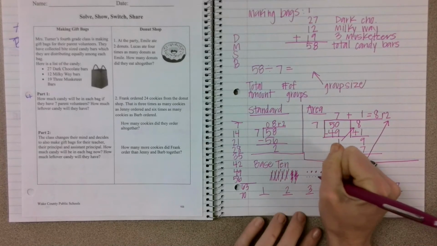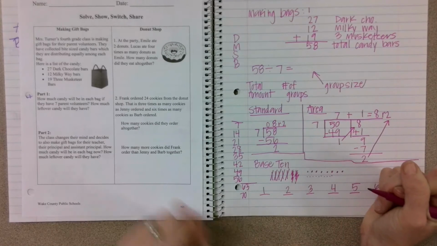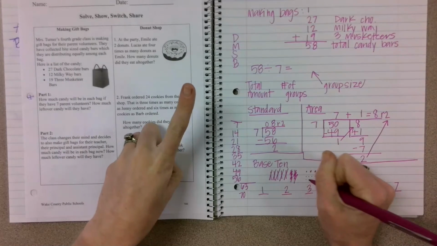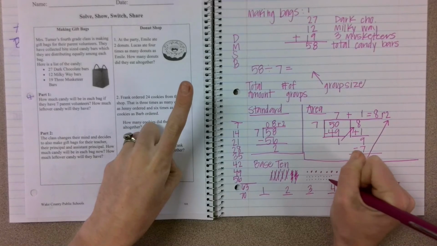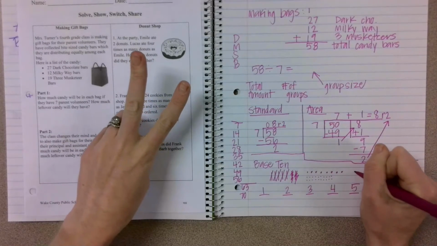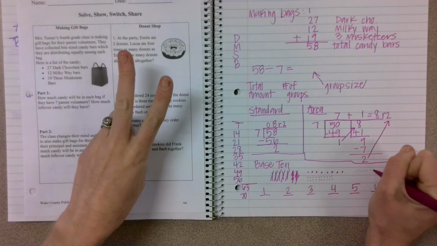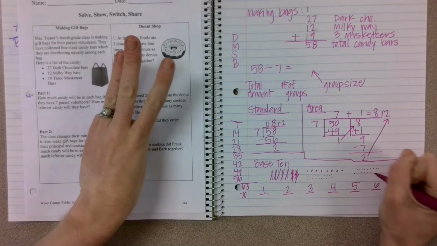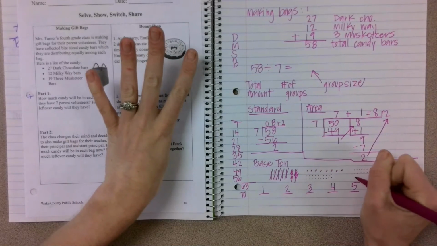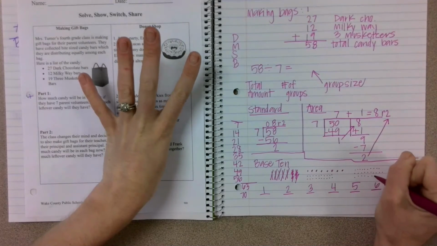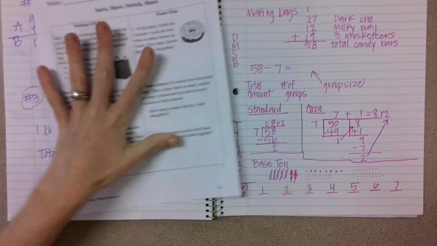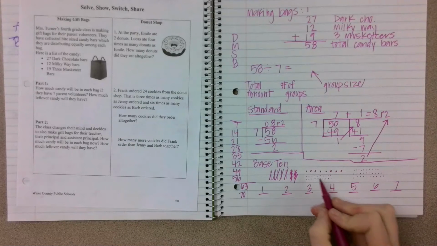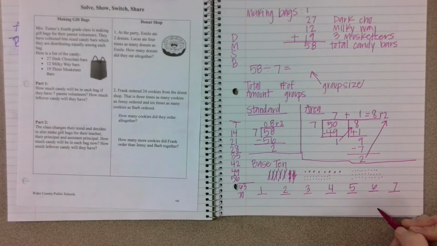1, 2, 3, 4, 5, 6, 7, 8, 9, 10. Okay, I have to do 5 groups. 2 groups. 3 groups. 4 groups. 5 groups. So now I have 58 dots that I need to pass out. It's very easy to make a mistake like this, or to make a mistake when you have all these dots.